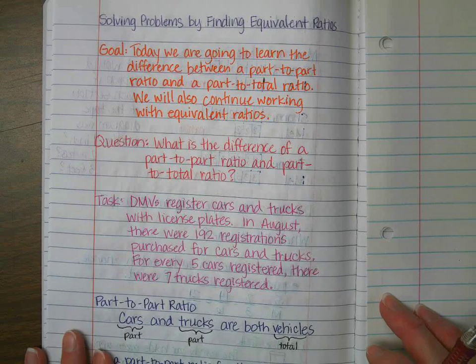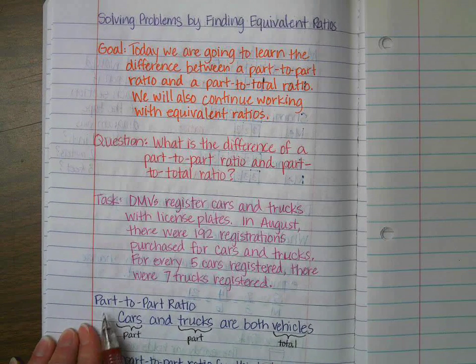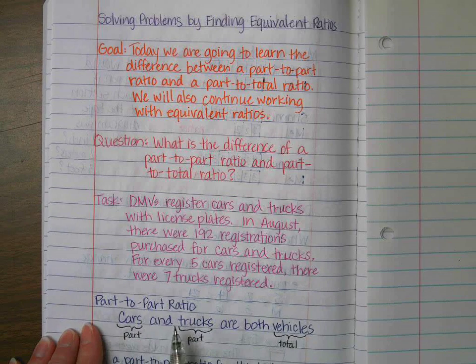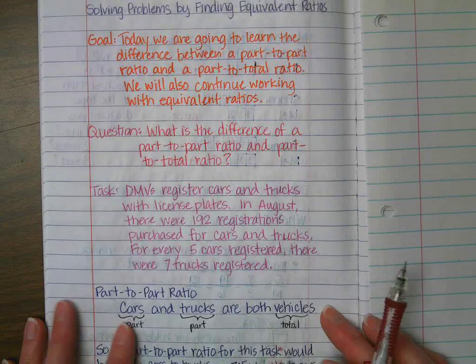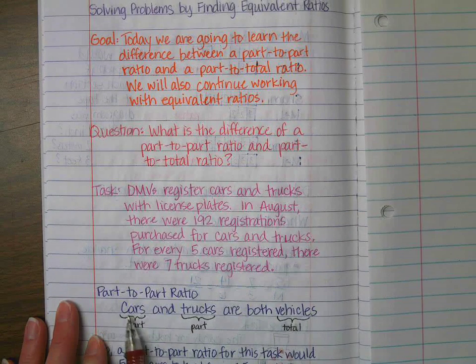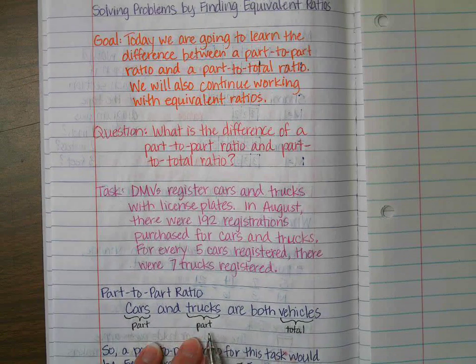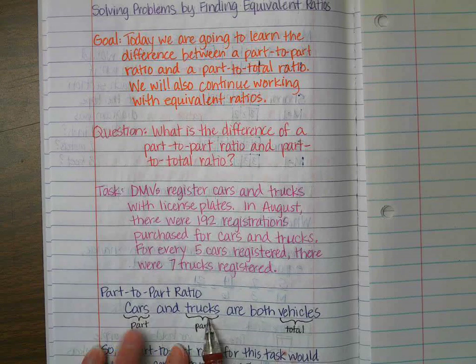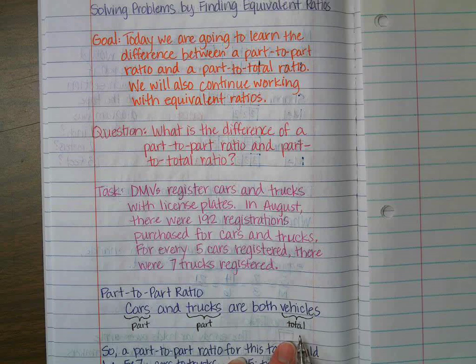That's awesome. Okay, so now to get to what we're actually focusing on in this lesson is what we call a part-to-part ratio. So what we want to do, along with finding our quantities, is identify the parts of the task. Cars and trucks are both vehicles. So we know that cars make up one part, trucks make up the other part, and cars and trucks together are vehicles, so vehicles represents our total in this task.